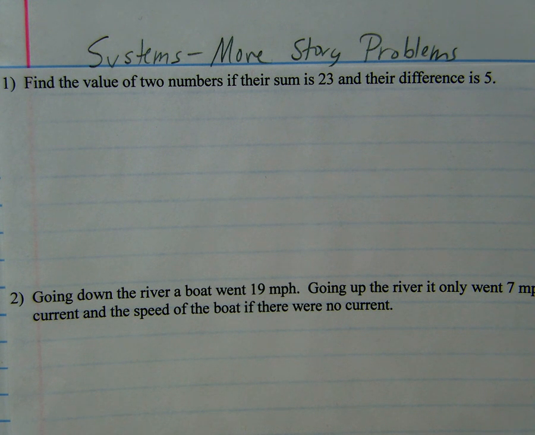The good news is on your assignment, you will get 4 problems that are just like these 4 problems, so that hopefully that'll help you work through them. They're even in the same order. So let's go ahead and take a look at number 1.